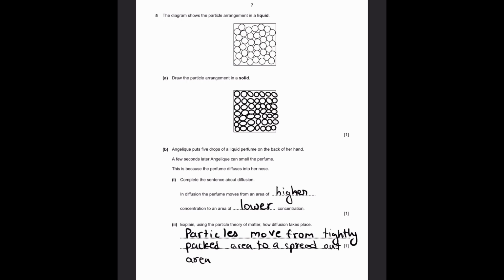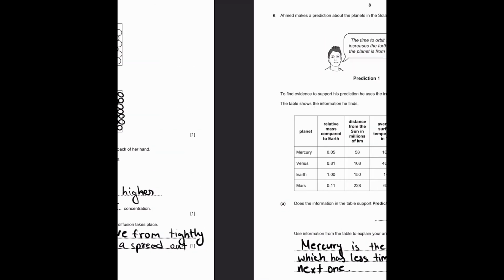We can see that when we spray the liquid perfume, the particles are quite close together because you spray it on a certain part of the hand, which is the back of the hand. Then it moves from being quite tightly packed, not a solid, but still somewhat tightly packed, like a fluid or liquid, and then it spreads out into another place, a place of lower concentration of the perfume. So it moves from a tighter packed area to a more spread out area. That's the answer.